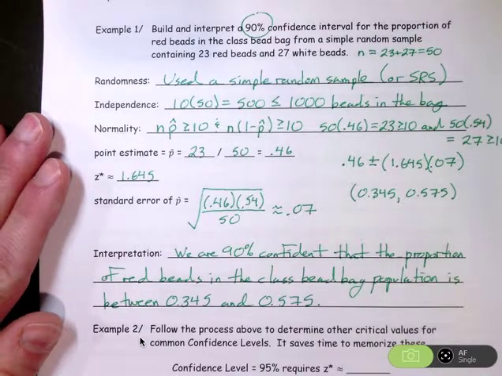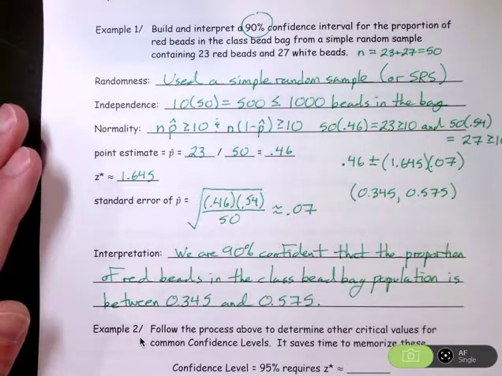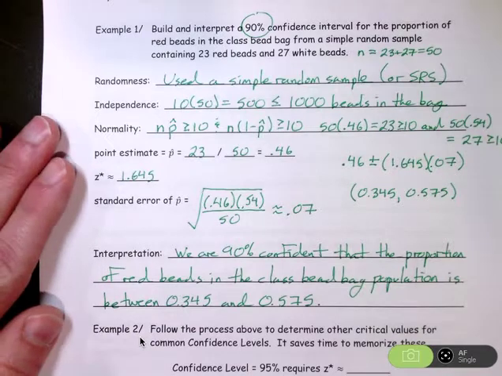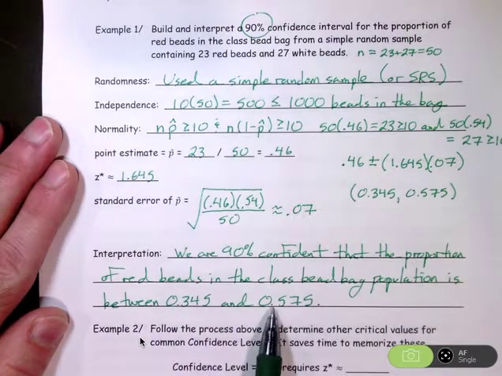So notice what the interval can't say. For instance, do I have evidence that the percentage of red beads is higher than 50%? Well, notice 50% is in this confidence interval, but so are lots of other possible values. I do have values like 51%, 52, 56.83 repeating percent.